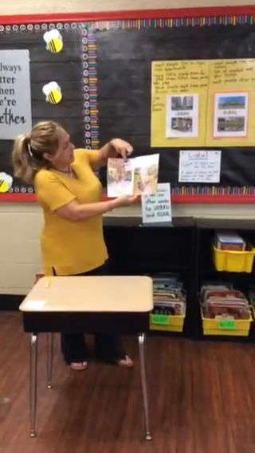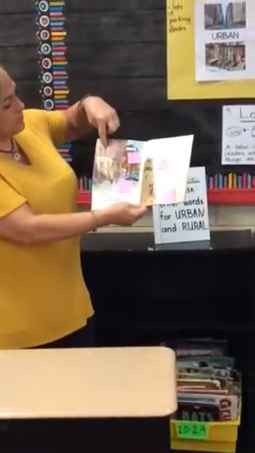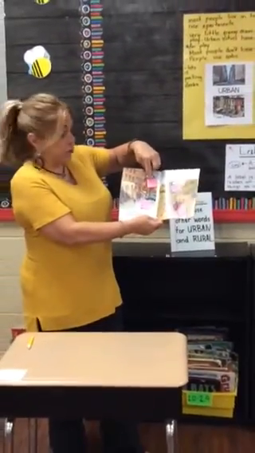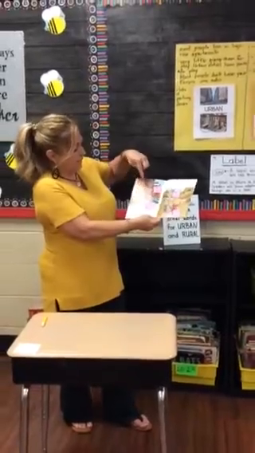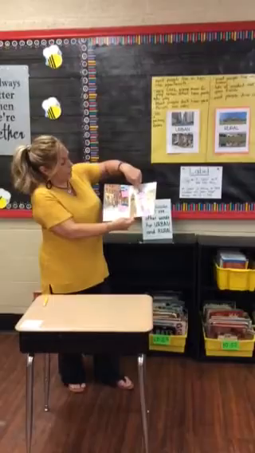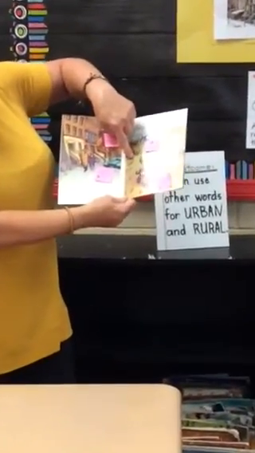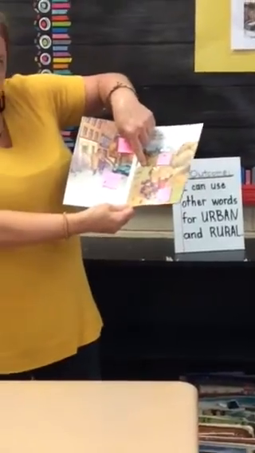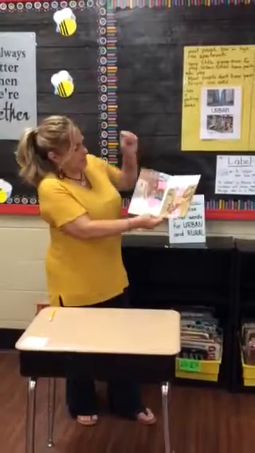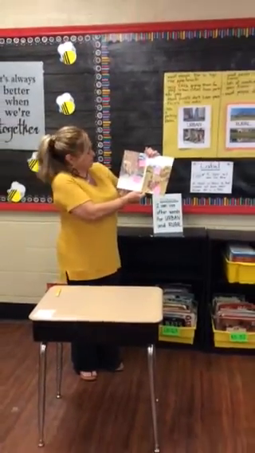So this tells me that buildings is a label for these two things right here. So this label's purpose is to show you what a building is. And this has a label fields, and it's pointing to a grassy area with no trees. That is a field. And the same with country, and the same with city. So listen carefully as I read to you.